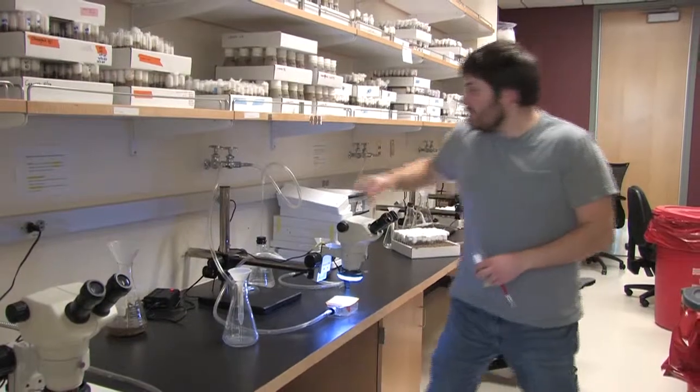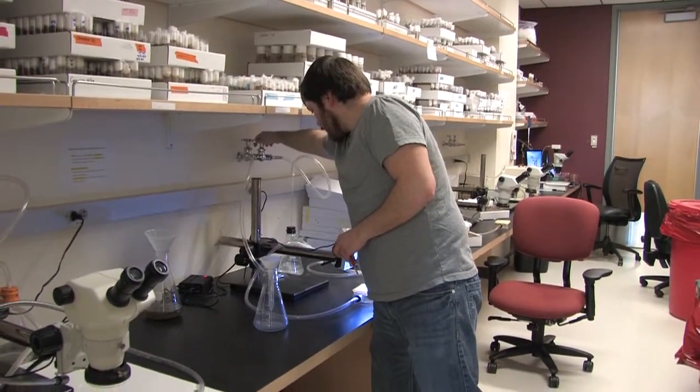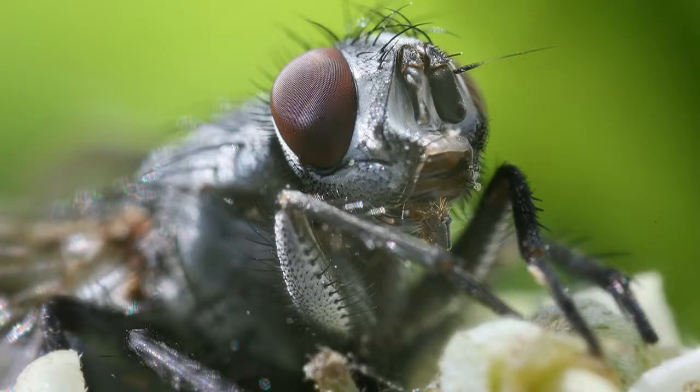Basically, I'm interested in understanding how and why individuals from different populations have differences in complex traits. So the two phenotypes that I'm mostly interested in are body size and development time, in fruit flies and blowflies.